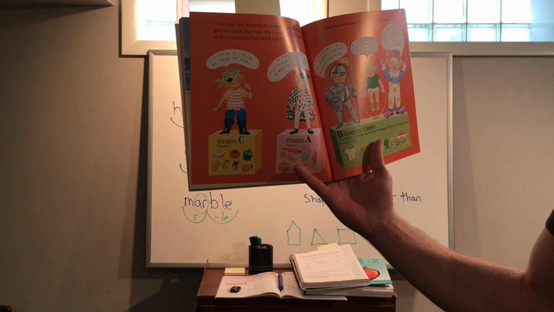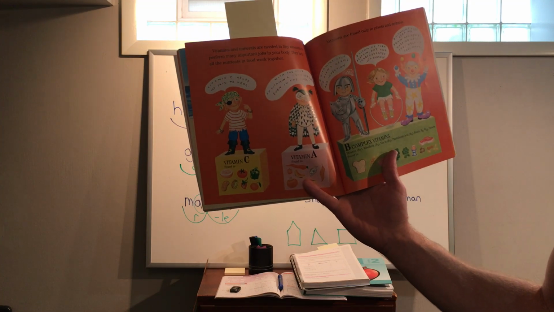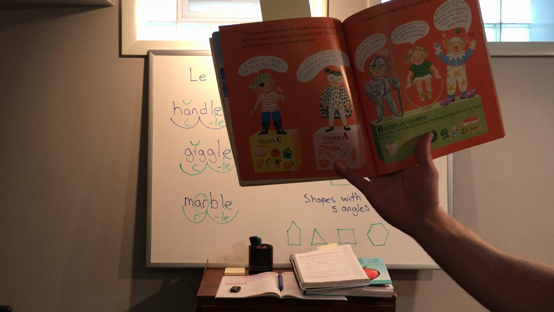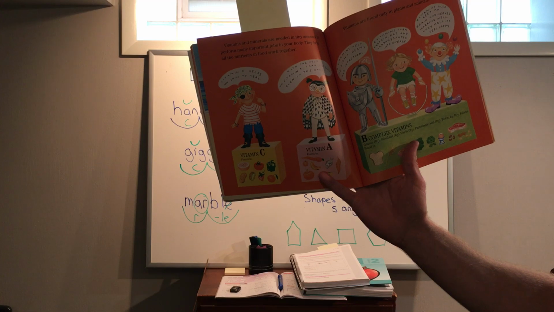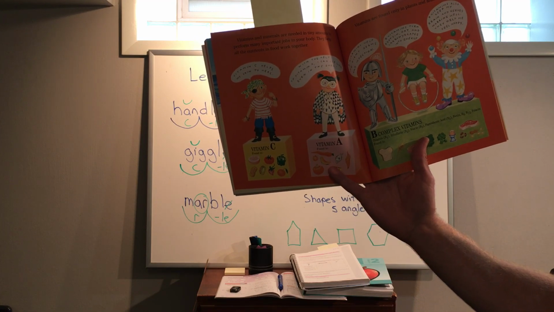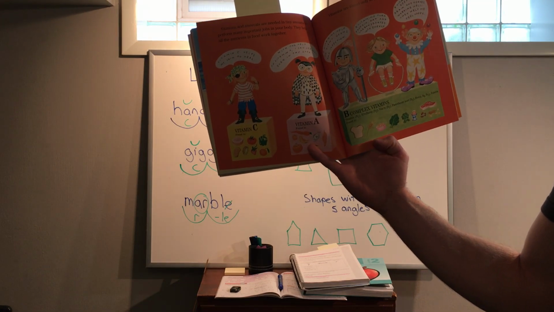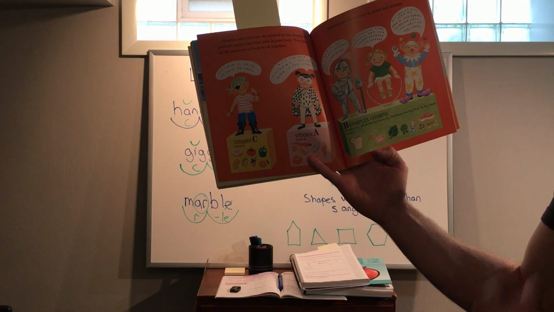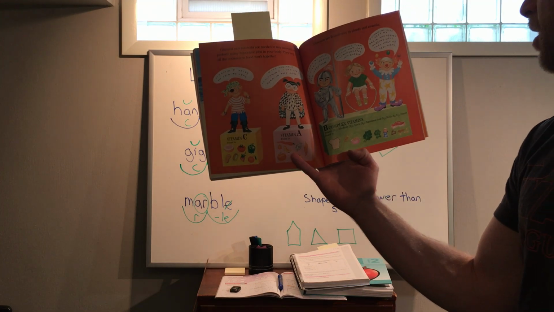B vitamins help me fight germs and infections, so definitely take in some B vitamins. B vitamins turn protein, fat, and carbohydrates into energy. B vitamins also help keep my brain and nerves working well. They help me feel happy, so B vitamins are found in things like grains and leafy greens and broccoli and eggs and beans and nuts and meat.